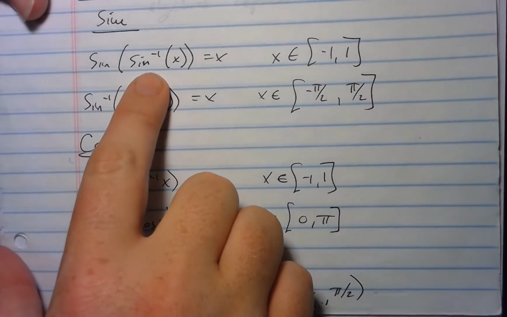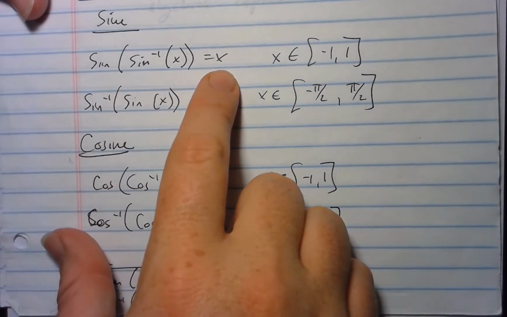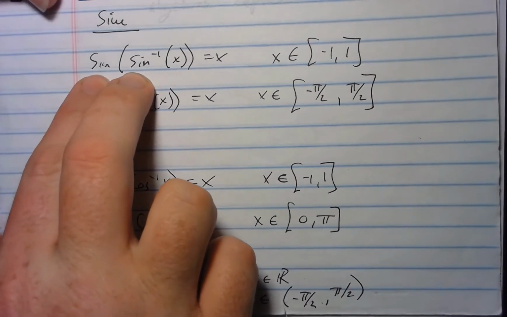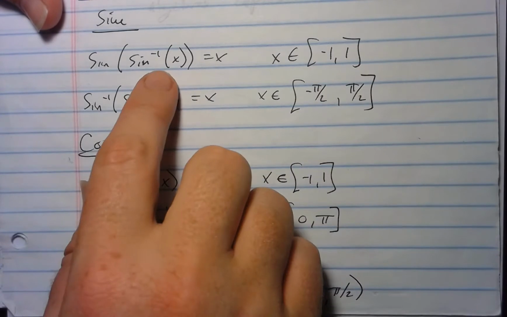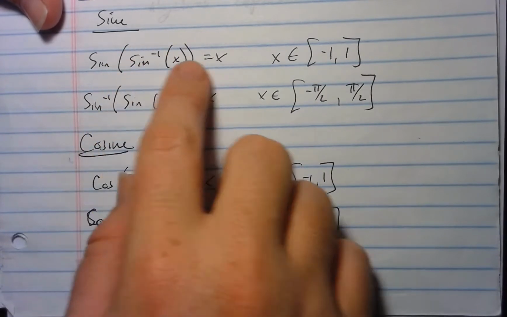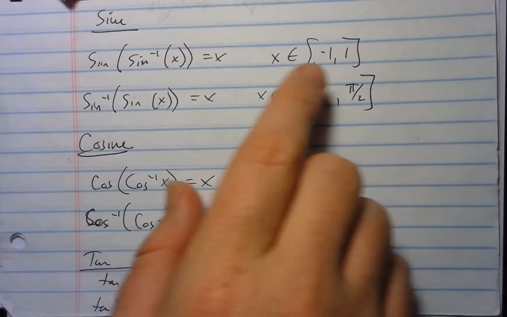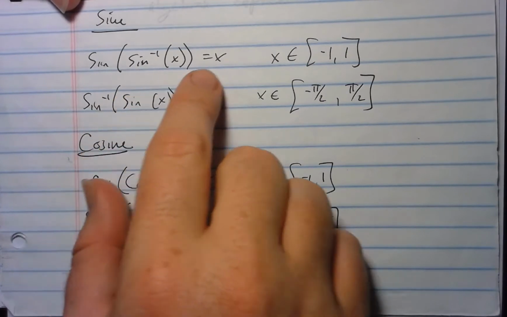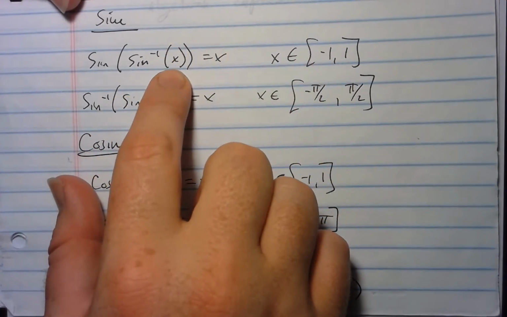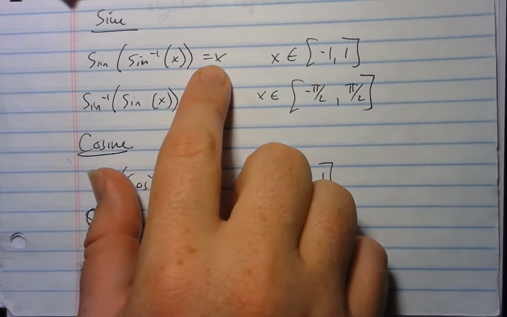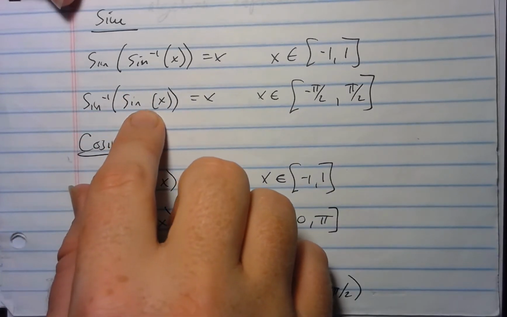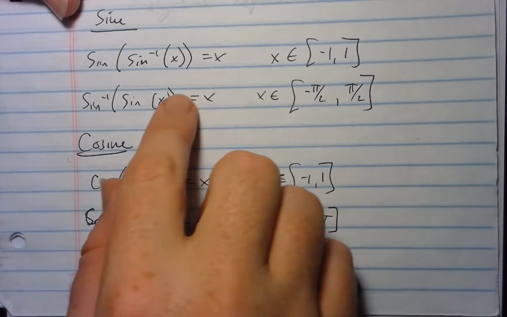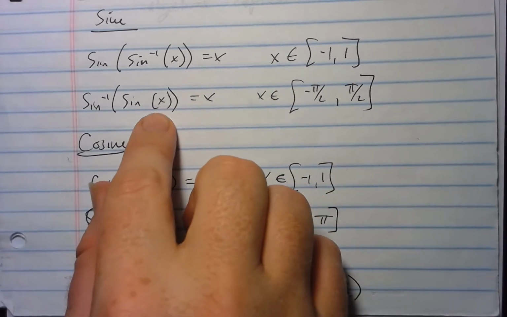So the sine of sine inverse equals x. These two functions will allow themselves to cancel out if and only if the x value that I'm plugging into the inverse trig function is between -1 and 1. Again, remember how we've defined the inverse trig function, so the values that we plug into here will only spit back these numbers. This is also true for the inverse sine function of the sine function. I can spit back numbers in here, and I'm going to get back an x value.